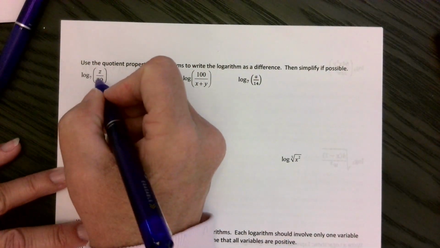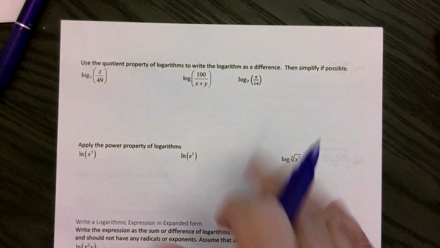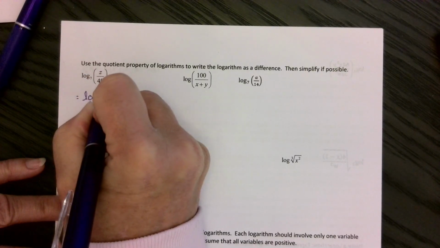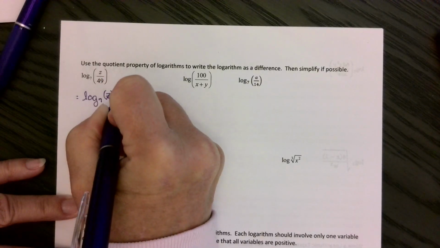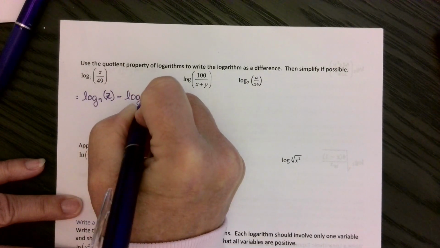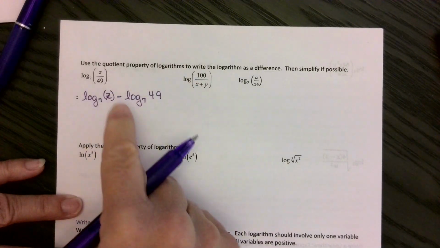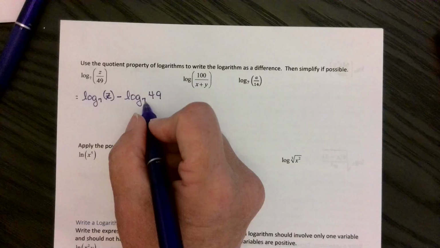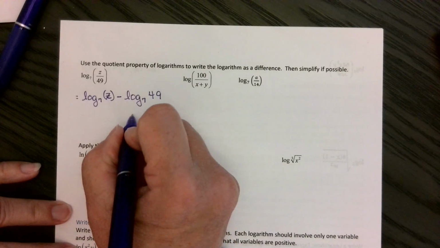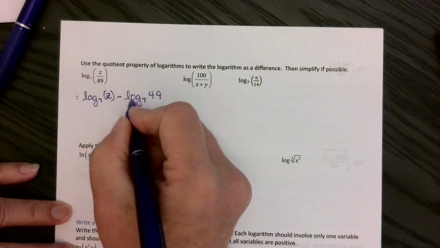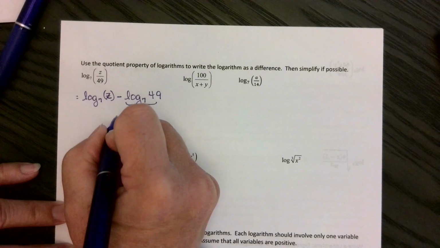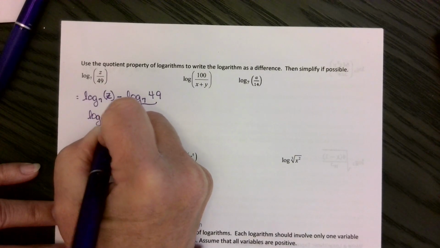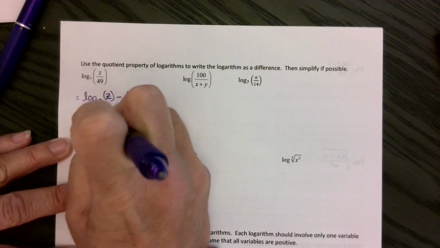So we have division, so subtraction goes with division. So we're going to say log base 7 of z minus log base 7 of 49. The only thing you need to check for is, can you simplify this? Is there some number that you can raise 7 to get 49? Yes, 7 to the second power is 49. So this is 2. So you have log base 7 of z minus 2.